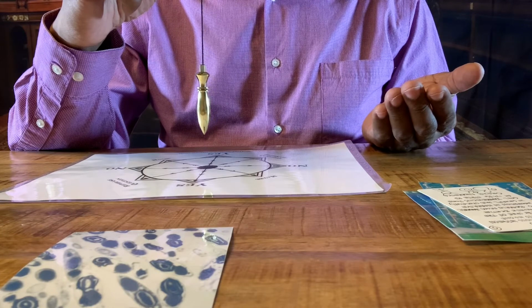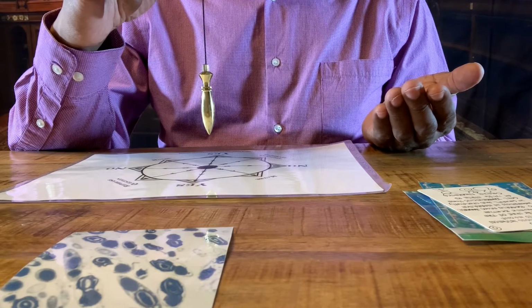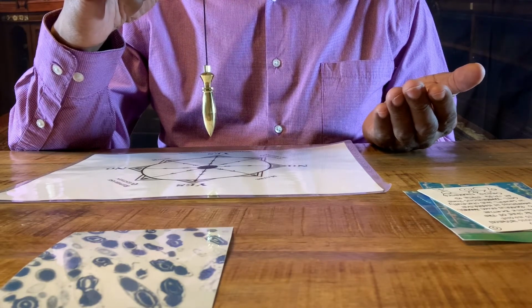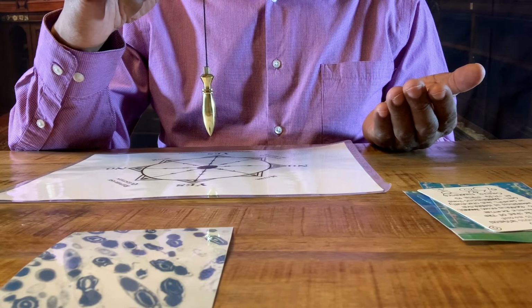Stop. I will definitely be able to help this person repel these Japanese beetles, and it would be specific and measurable. It says yes.